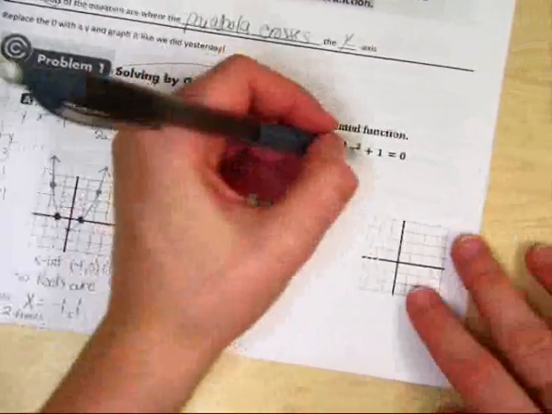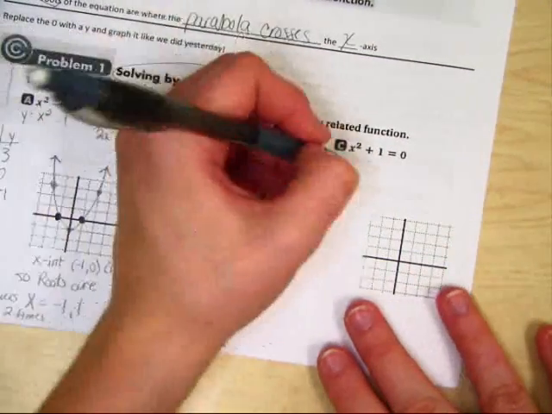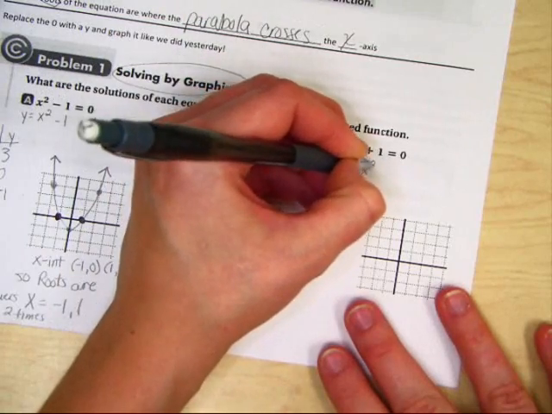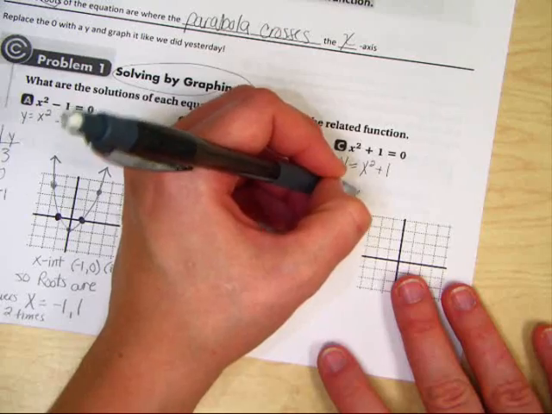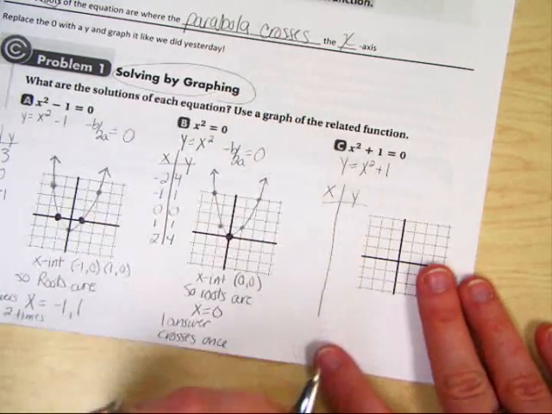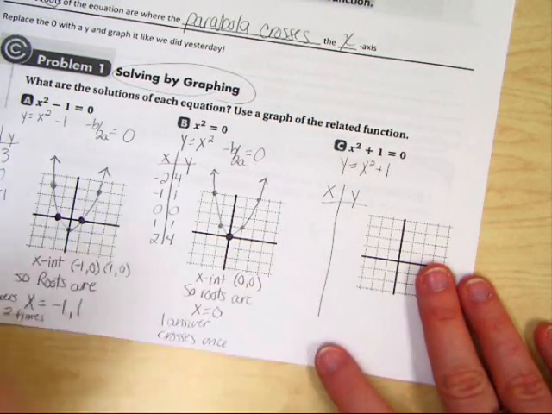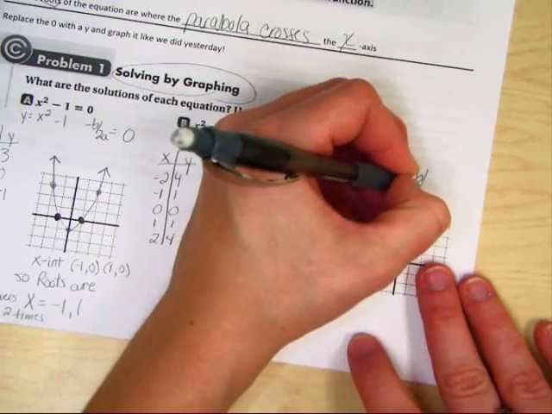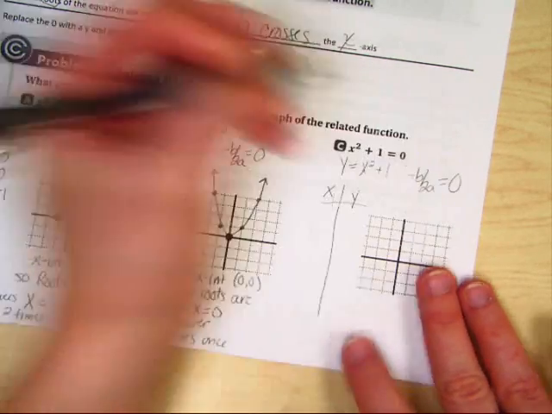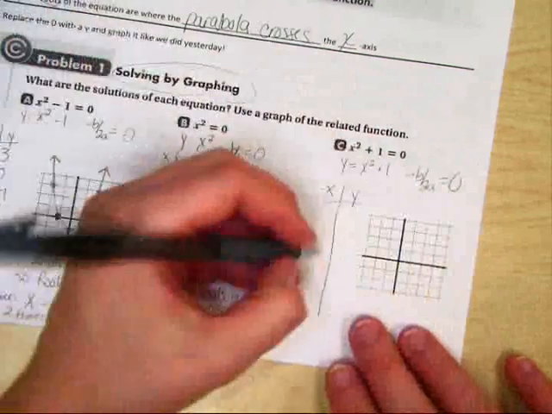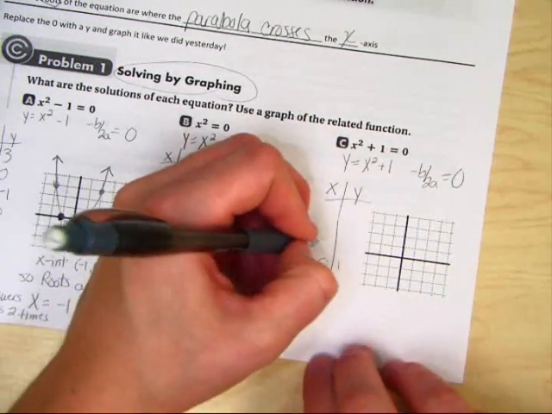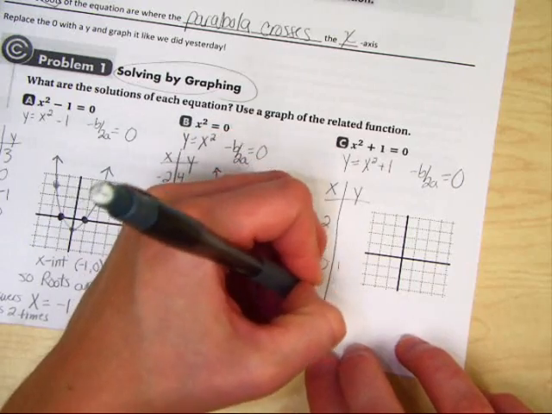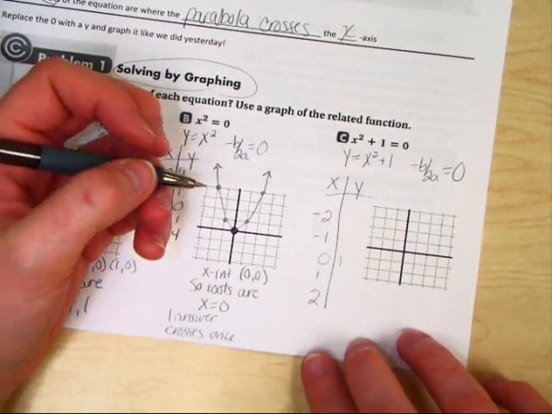Part C. Find your vertex so we can graph it. Pretend it said y equals x squared plus 1. Your vertex on this one, I hope you can start visualizing these. Your vertex on this one is 0, 1. If you're not sure why, you do negative b over 2a. b is 0. So plug in 0 and you get out 1. Plug in 0, get out 1. Surround it. And plug those new values in.